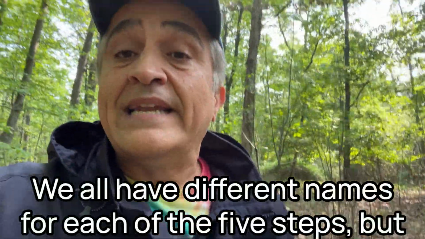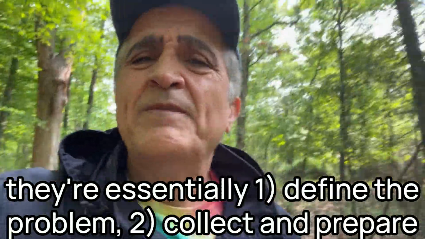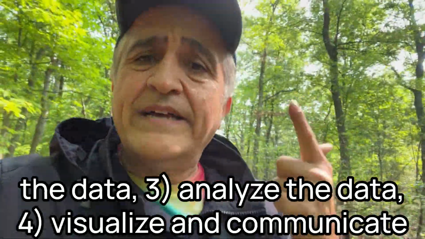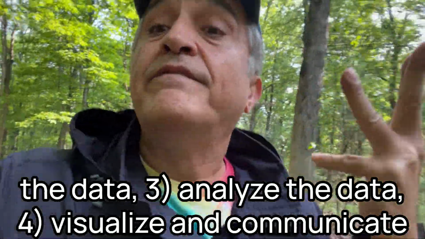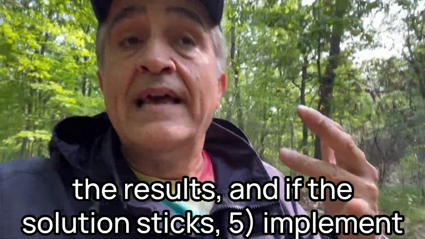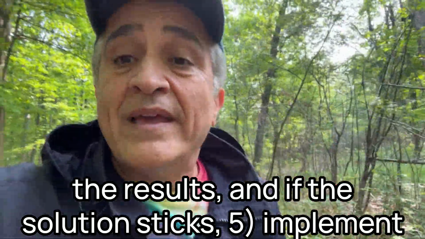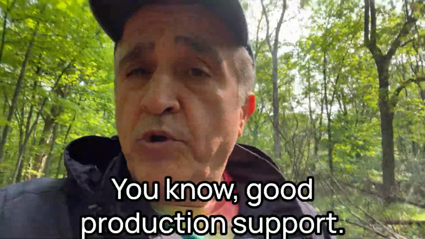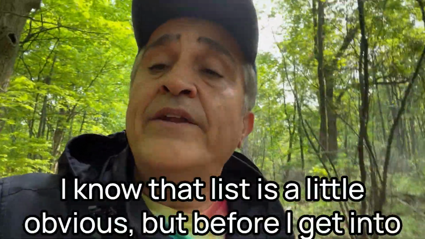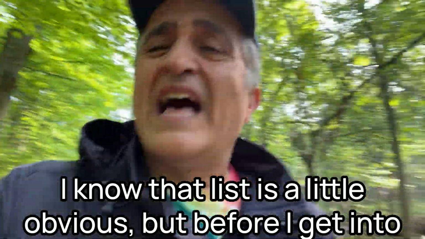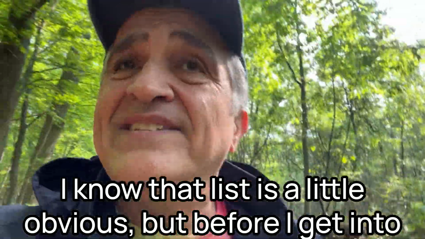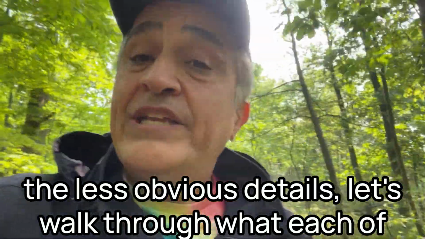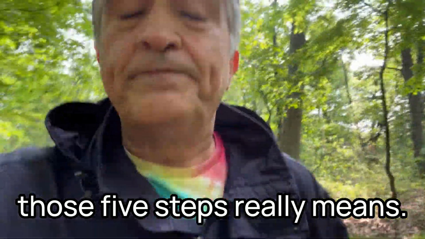We all have different names for each of the 5 steps, but they're essentially: define the problem, collect and prepare the data, analyze the data, visualize and communicate the results, and if the solution sticks, implement and monitor the solution with good production support. I know that list is a little obvious, but before I get into the less obvious details, let's walk through what each of those 5 steps really means.